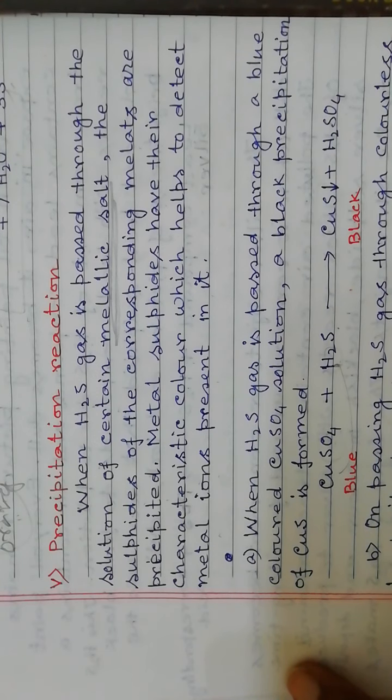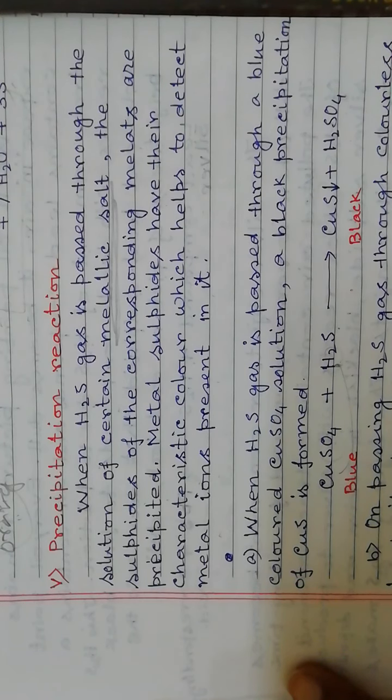For this property, H2S gas is needed in a laboratory to detect metal ions.